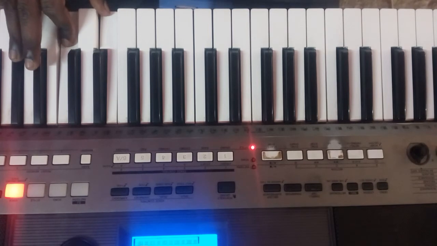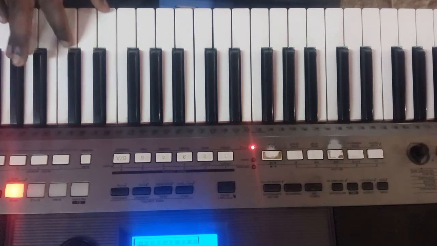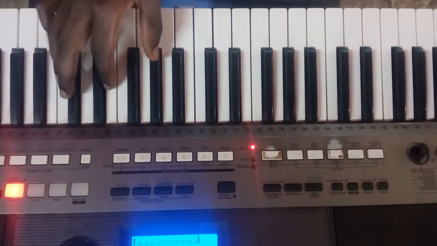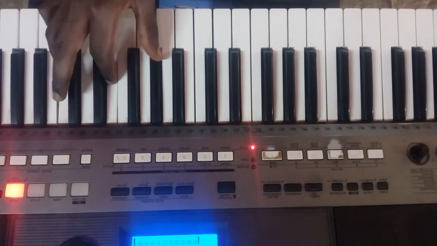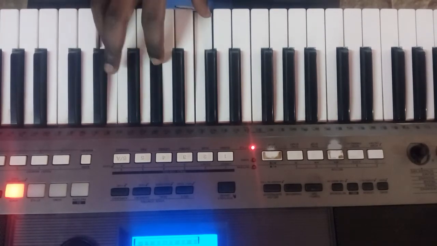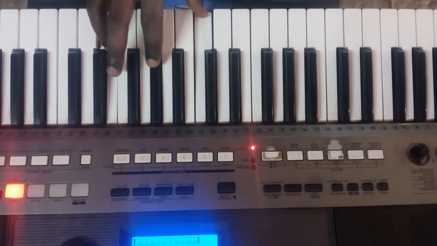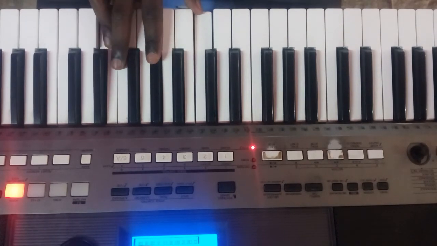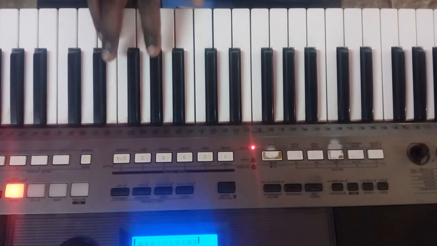So this is a C augmented chord, and you can do this one in various versions.